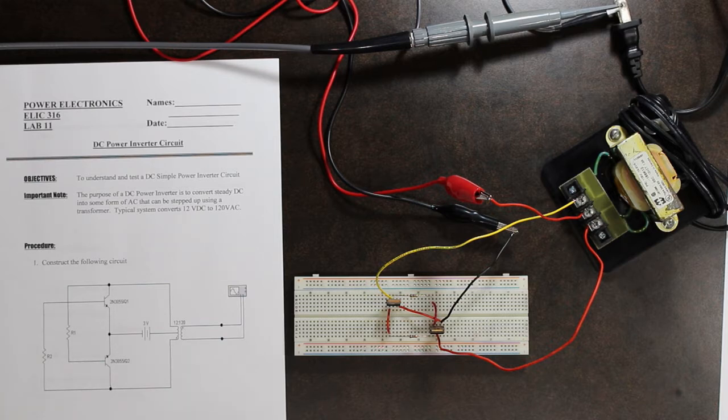Today we're going to do power electronics. We're going to do lab number 11. It's on the DC Power Inverter circuit. This is a quick lab, very simple. This circuit is very simple. It is not a complex circuit of a power inverter.